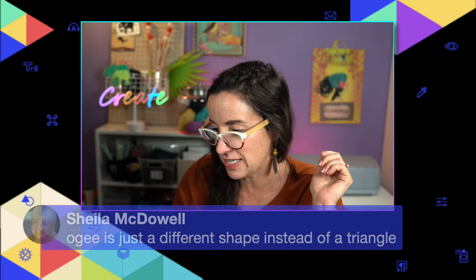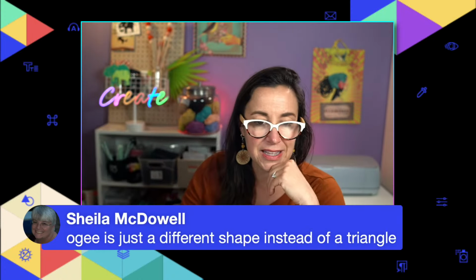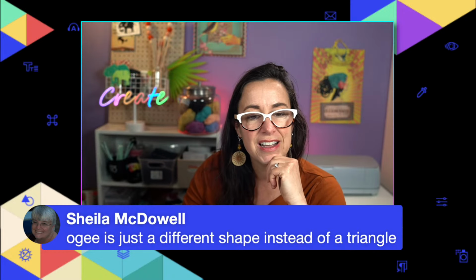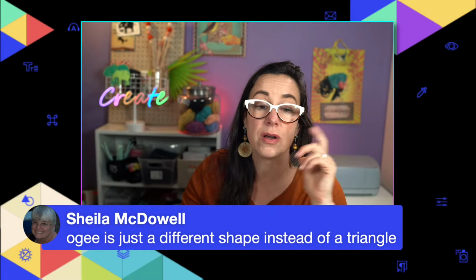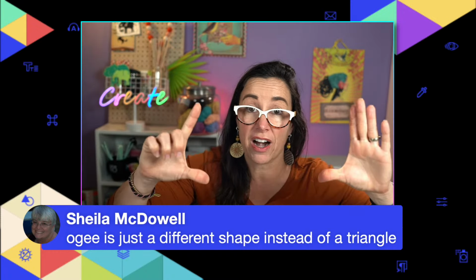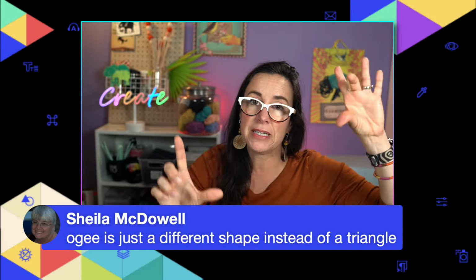Okay, so Sheila is saying, am I saying this right? OG is just a different shape instead of a triangle. So what I actually made was a square. It looked like a diamond because I rotated it, but it was a square.